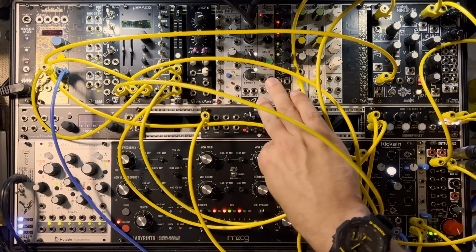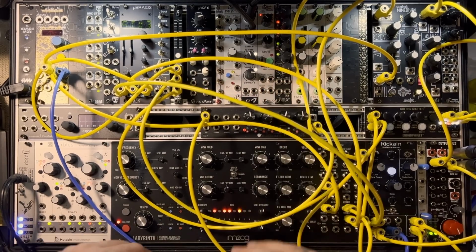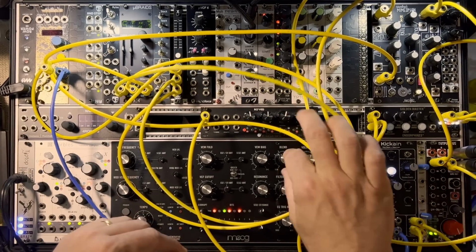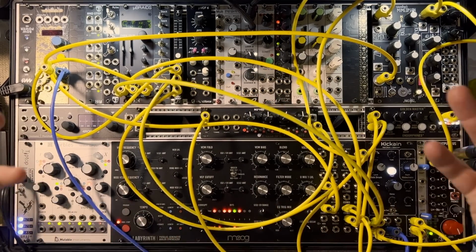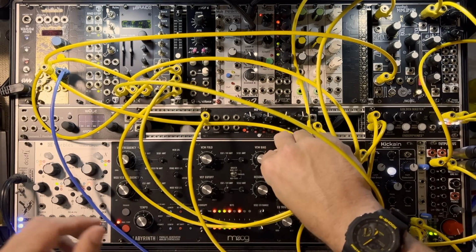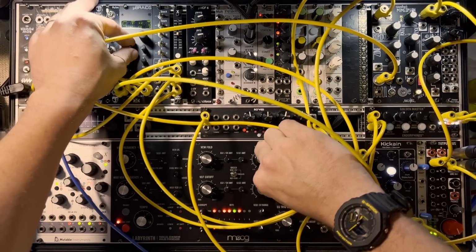I'd probably want to add more percussion. I'd be using Marbles to create hats and all this other good stuff that you would bring in to elevate the moment. I've got loads of stuff in this case that I could actually start doing that.